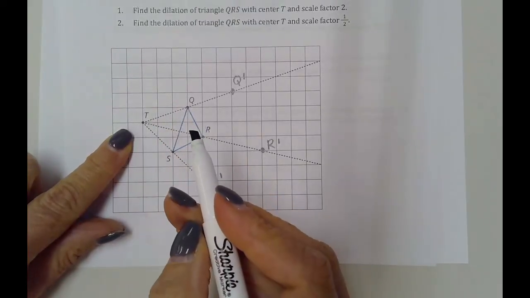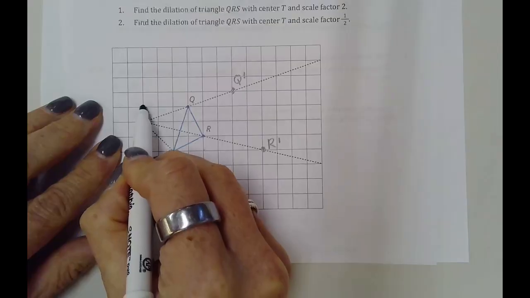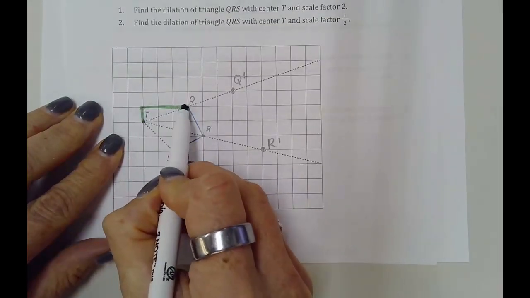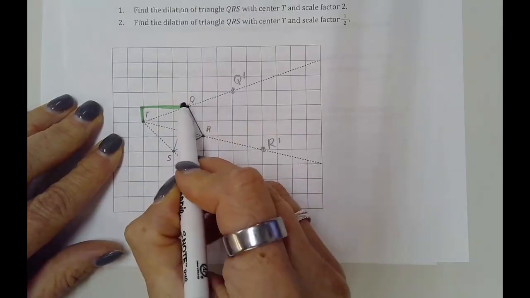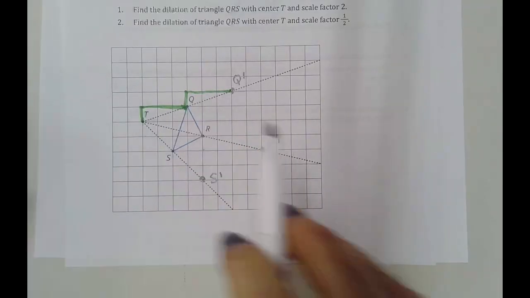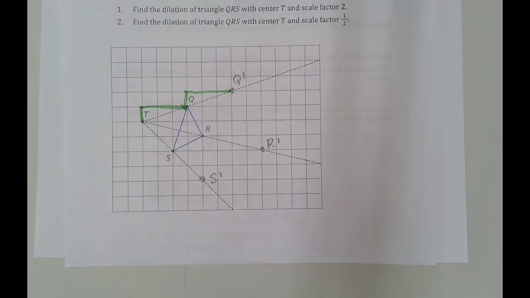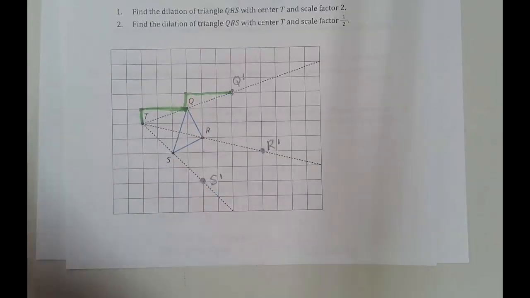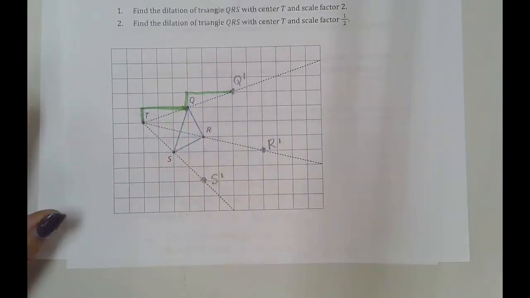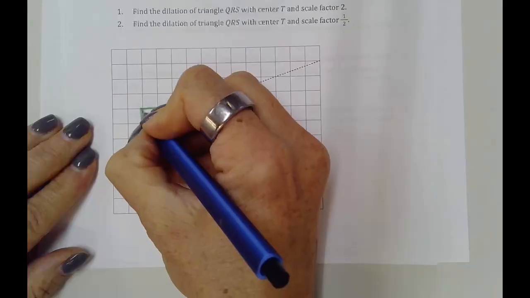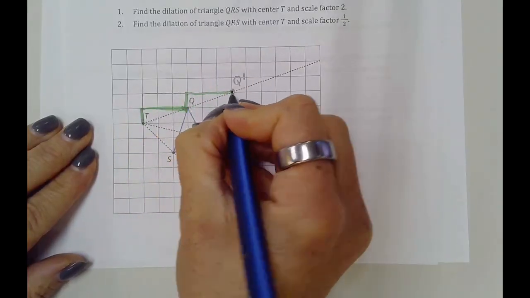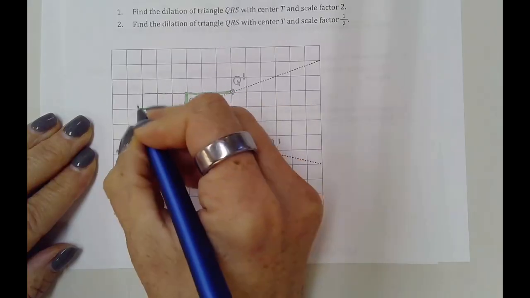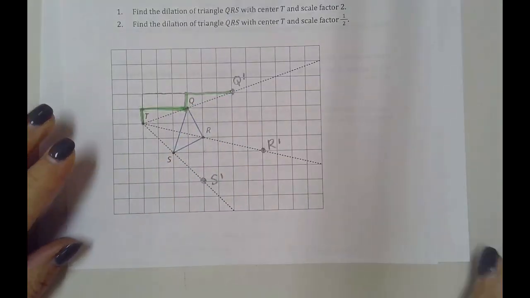And I know I want to scale up by 2. So my distance from T to Q was up 1 over 3. So I want it to be twice as much. So I'm going to go up another 1 over 3. And this leads towards our slope that we're going to do next. So up 1 over 3 times 2 is the same as up 2 over 6. And that's my new point.